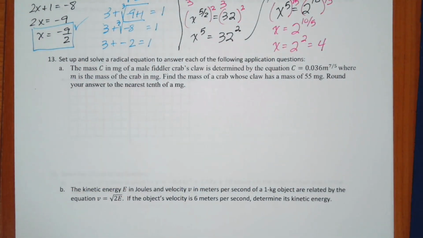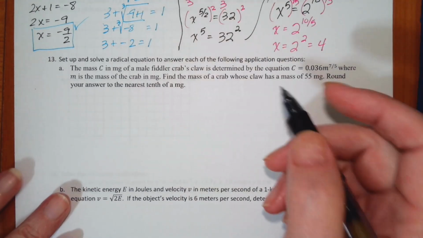Repeat through these problems. It says, stop and solve a radical equation to answer each of these. All right, the mass C in milligrams of a male fiddler crab's claw is determined by the equation C equals blah, blah, blah, where M is the mass of the crab in milligrams. Find the mass of a crab whose claw has a mass of 55. Okay, so what is that saying?